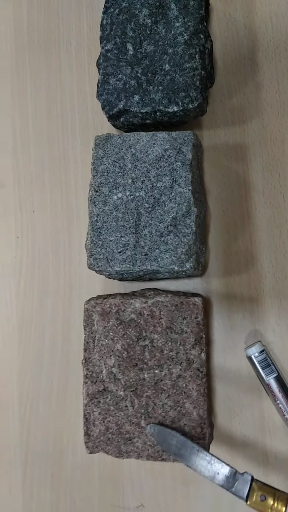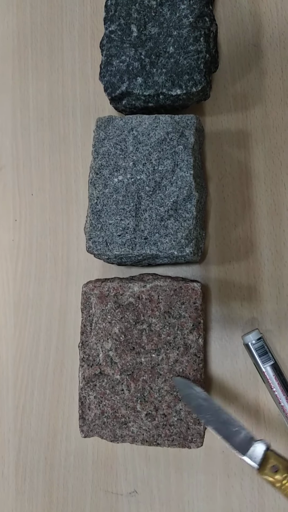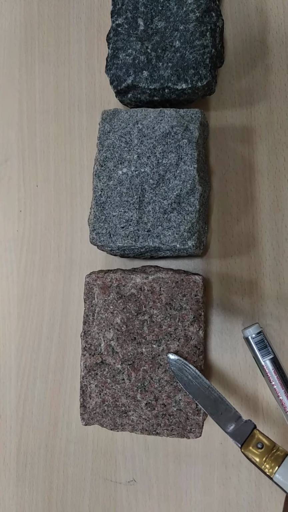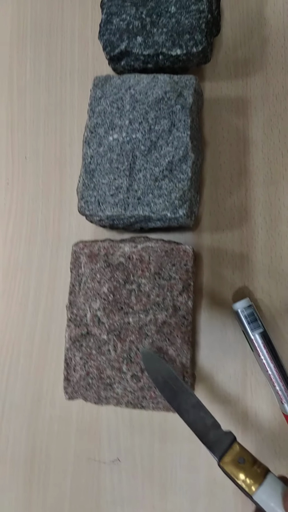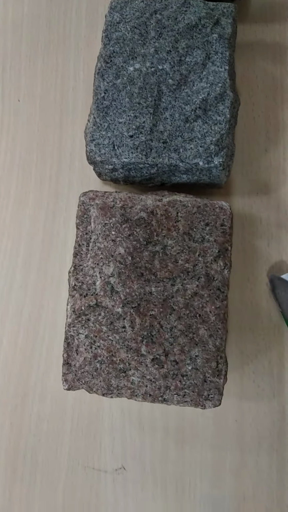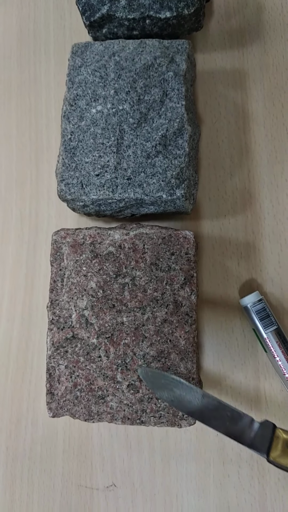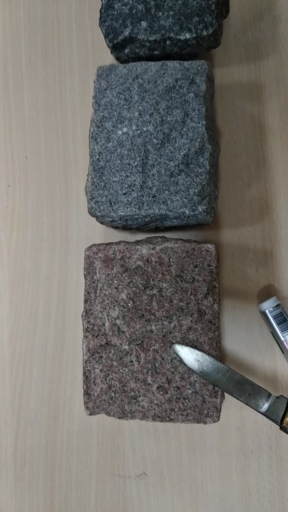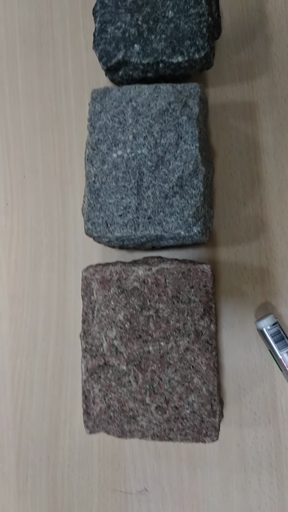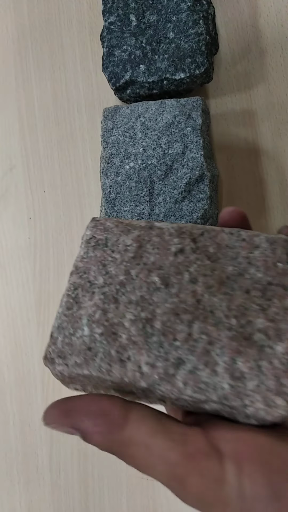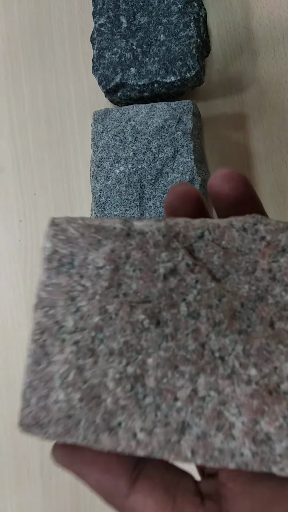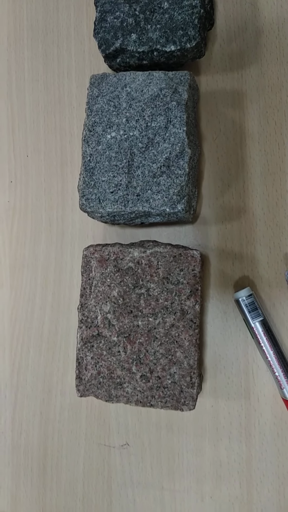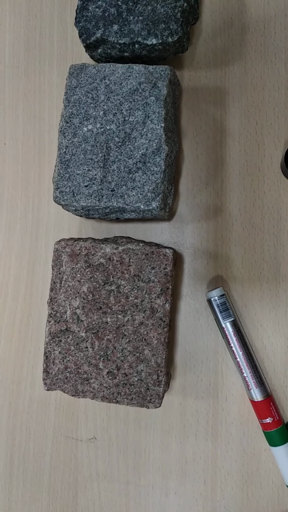The essential minerals, especially in the pink granite, are quartz, the white patches you can see, and feldspar, the reflecting ones. The black color indicates the biotite mica. Now let's come to the specific gravity. Roughly you can identify whether it is medium, high, or low. This is a medium specific gravity, and by holding the specimen you can easily judge that.